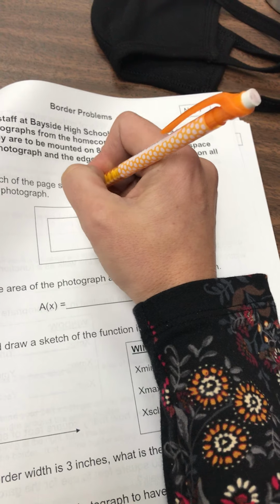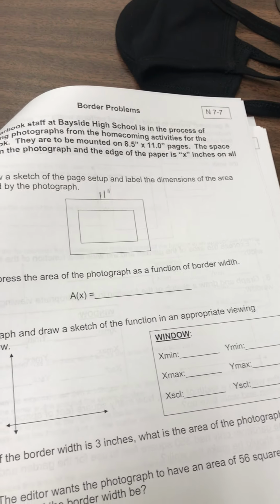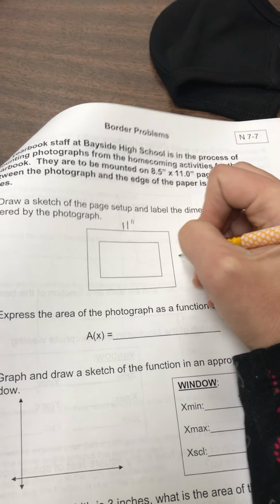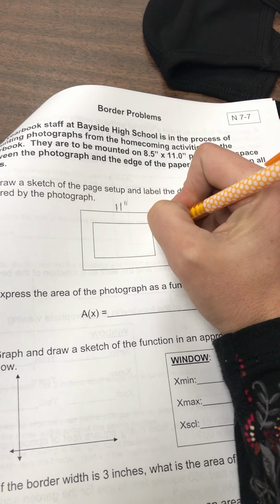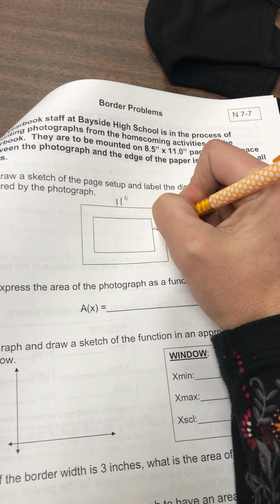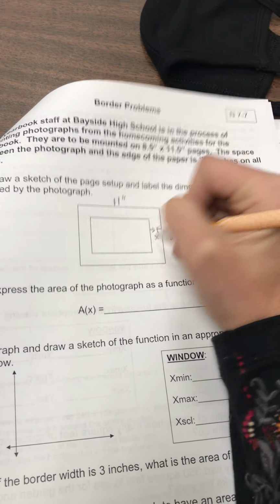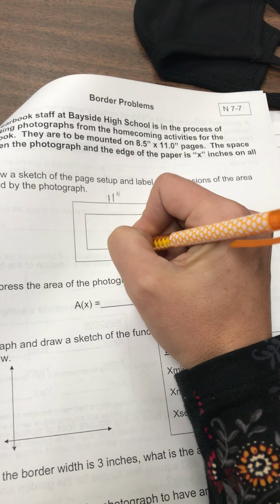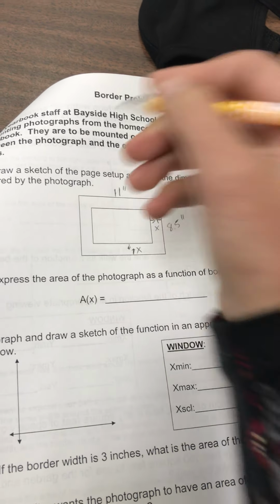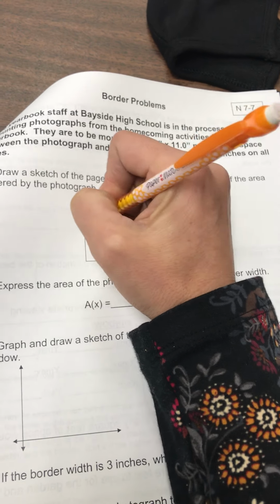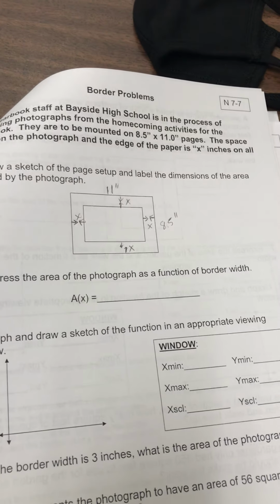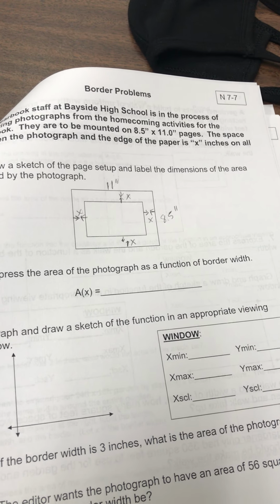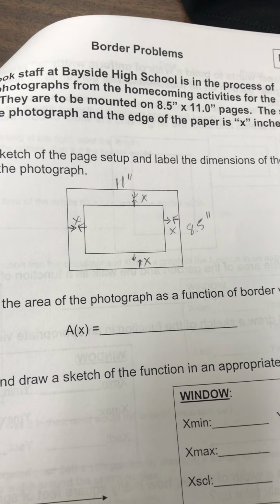So your long side is going to be your 11 inches. This is the outside of your paper edge. And the short side is going to be your 8.5 inches. Then in between each of these sides, you are going to have X. That's the width going around this whole thing, X, on all four sides. Okay? So that's what your diagram should look like.